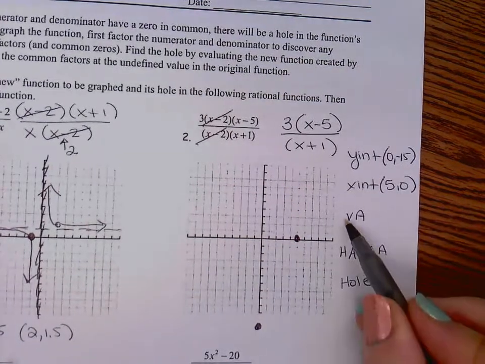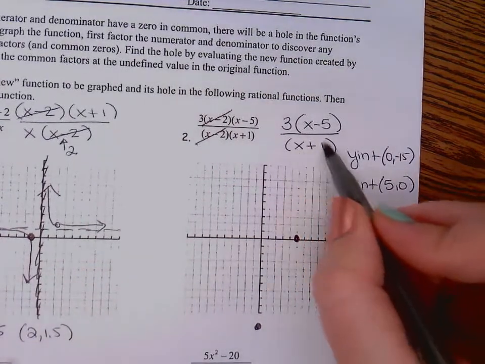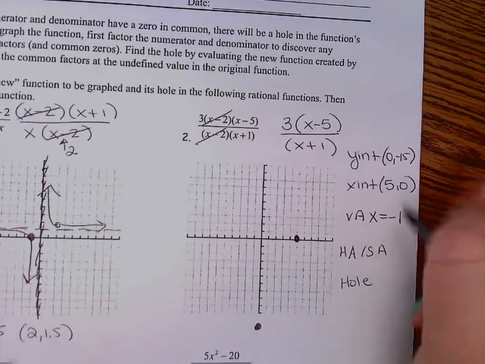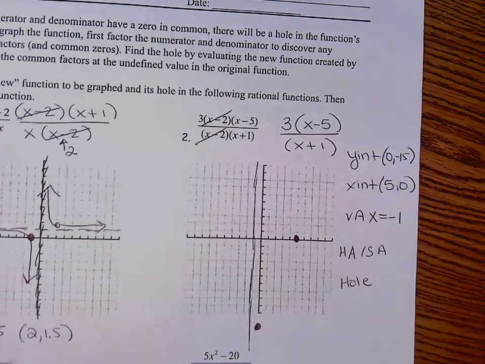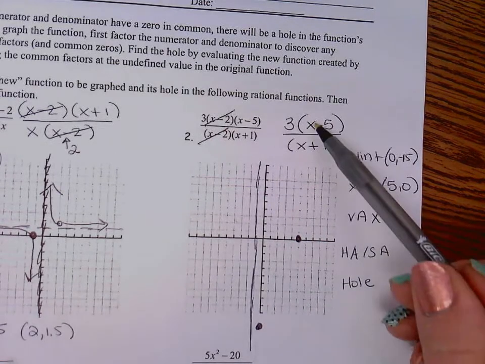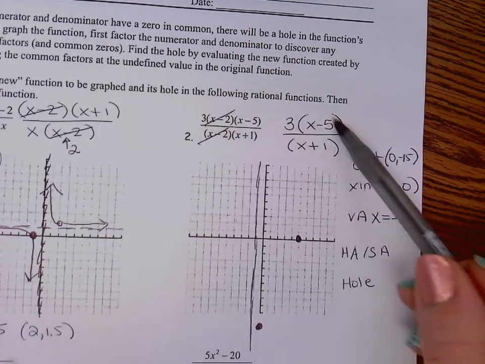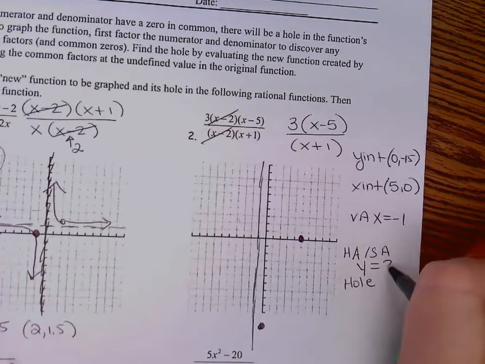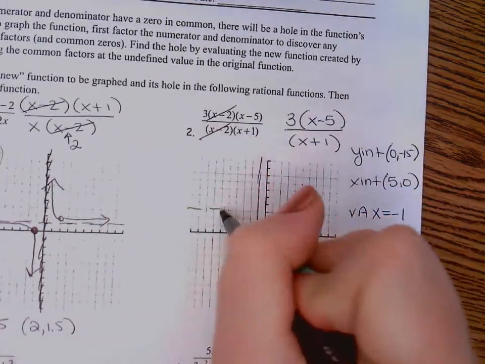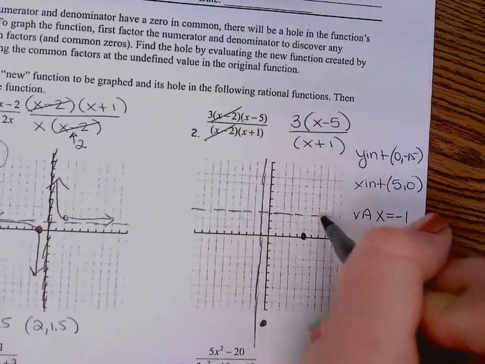For my vertical asymptote, it would be at -1. That's where the denominator is undefined. And my powers of x again are equal, a linear over a linear. So 3 over 1 is 3. Y equals 3 is my horizontal asymptote.